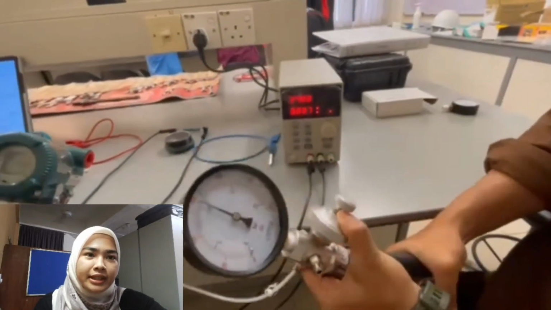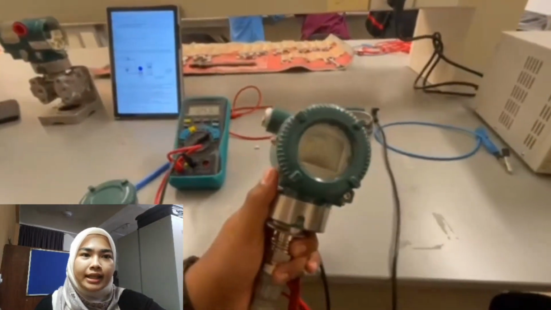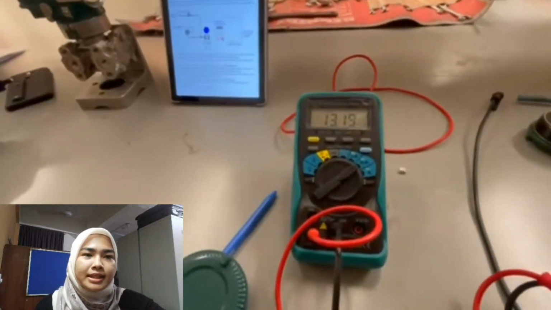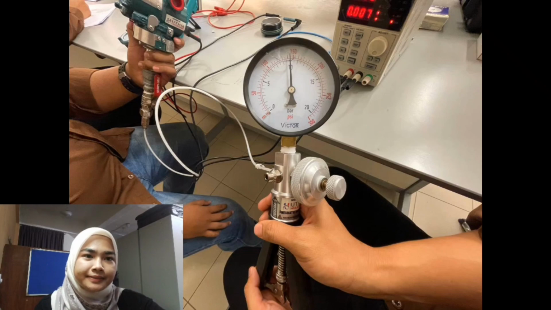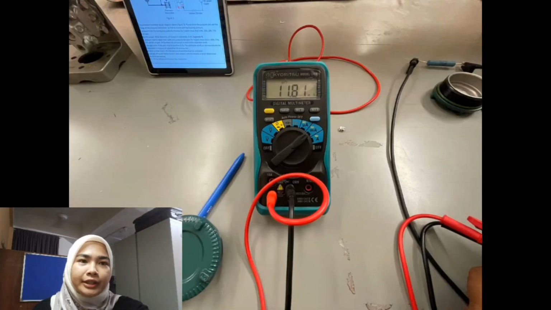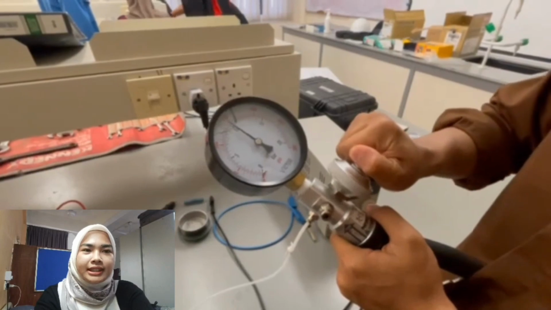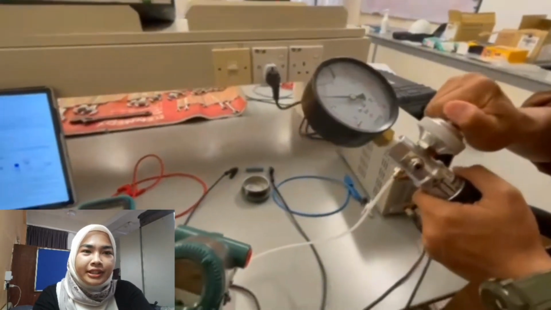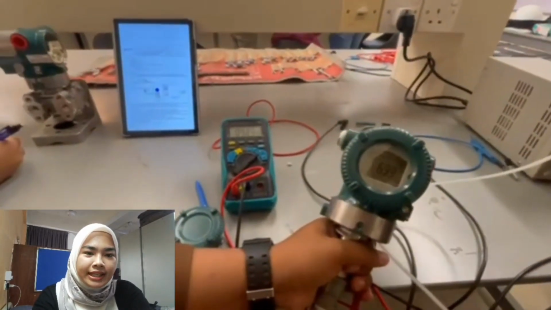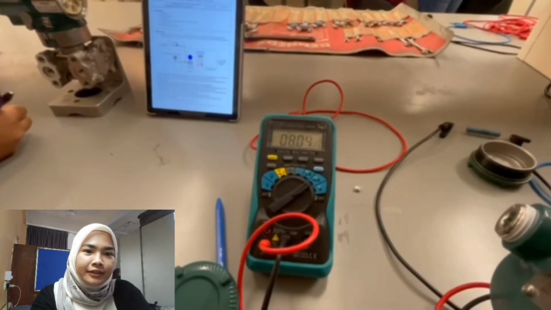Apply the pressure by using the hand pump. Gradually increase to 0%, 25%, 50%, 75% and 100% of span. Observe the output and record it into the calibration sheet. After all the outputs are recorded, release the pressure gradually, decreasing by 100%, 75%, 50%, 25% and 0% of span.